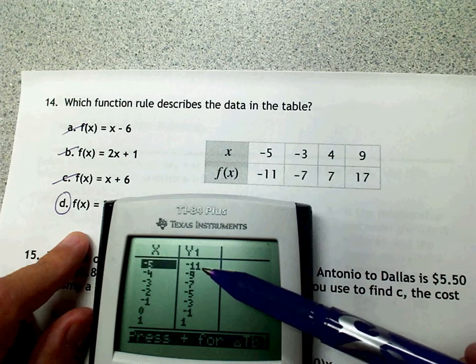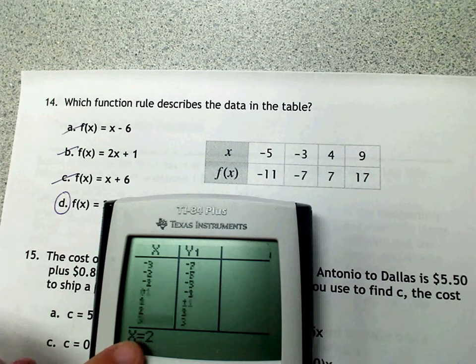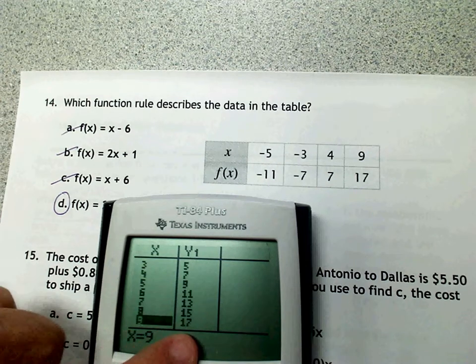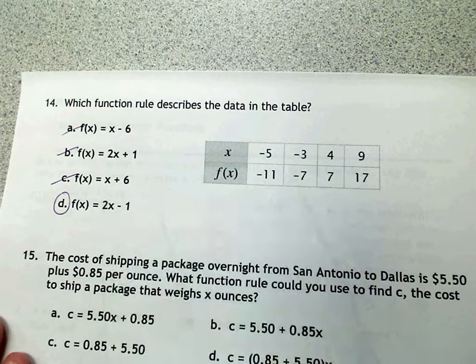there's the negative 11, there's the negative 7. If I scroll down to 4, there's the 7, and to 9, there's the 17. So that's another way of using your calculator to compare your answers.